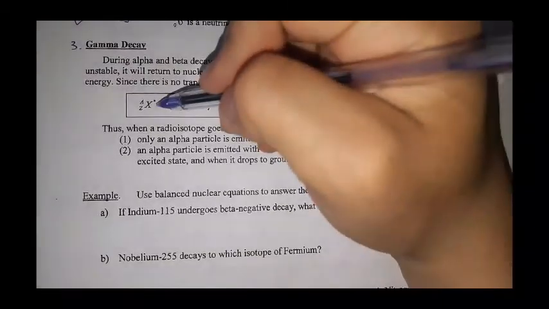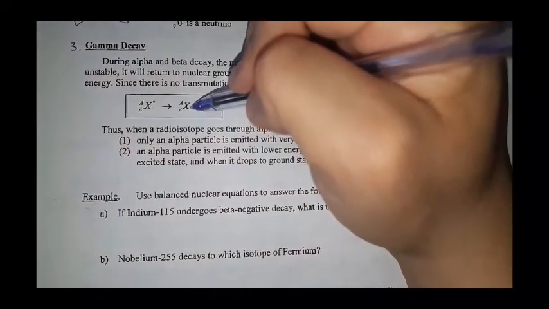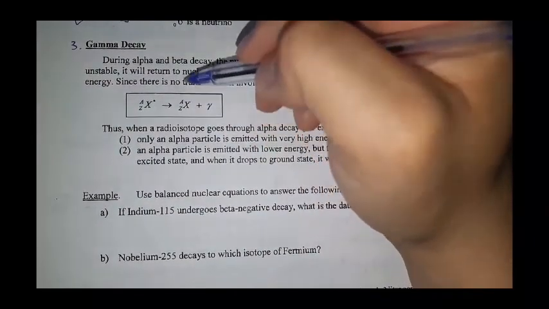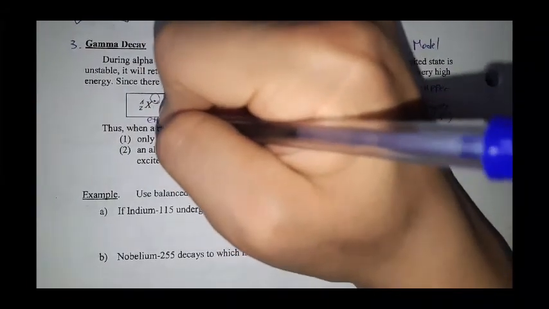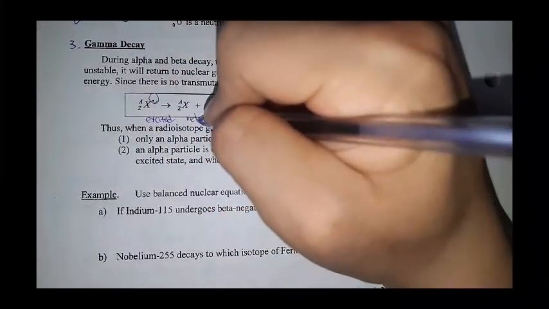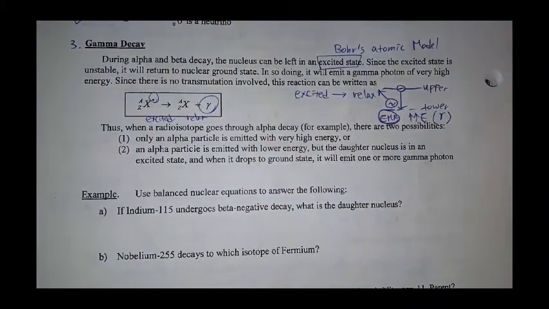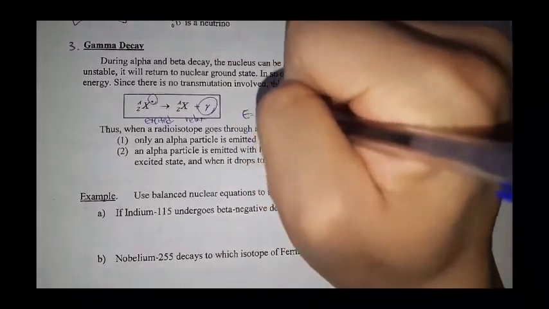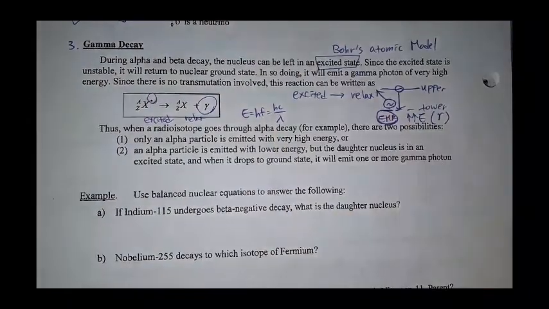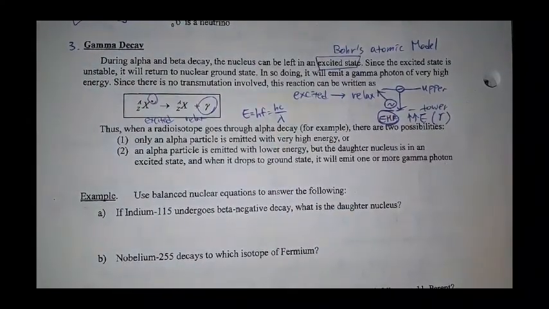So when it comes to notation, you may notice X and X. I put the same thing because the element doesn't change, but I have a little star for excited to relaxed, and during that we emit basically an EMR, which is gamma radiation. And of course, in this situation, we can use E is equal to hf or hc over lambda. It is your choice which one you use.